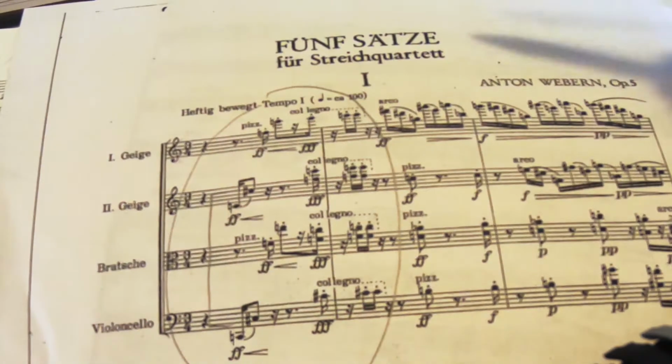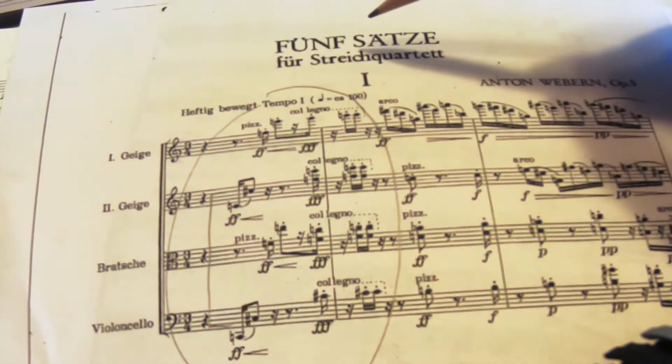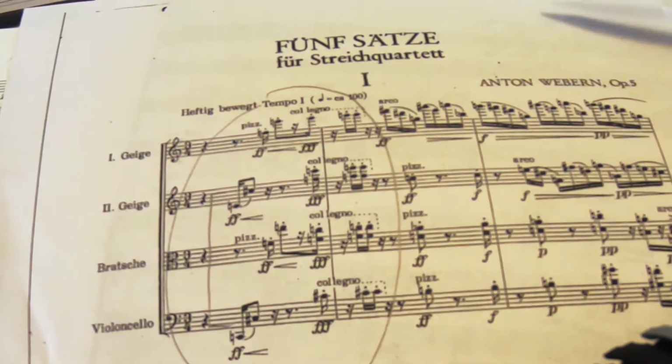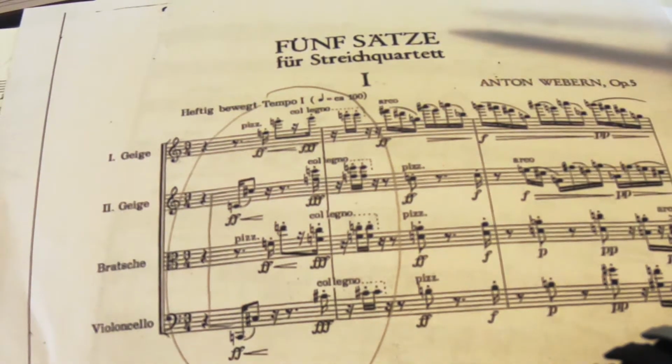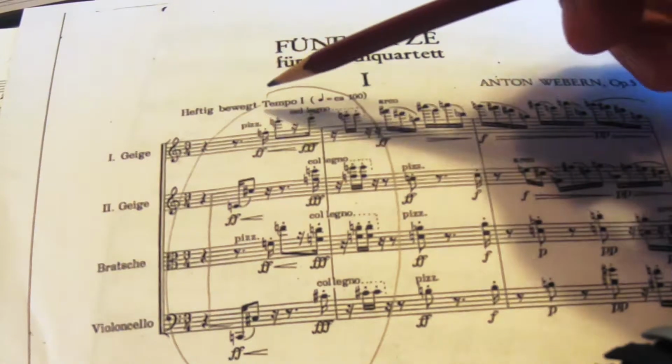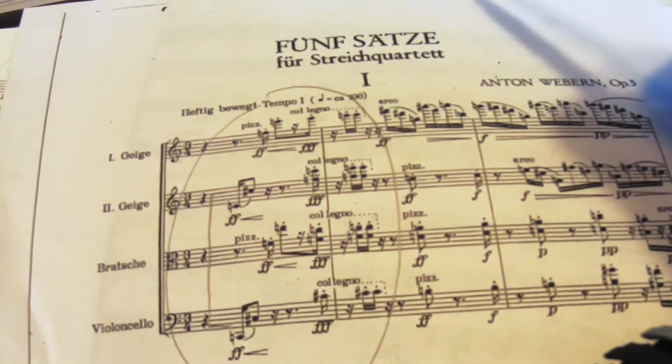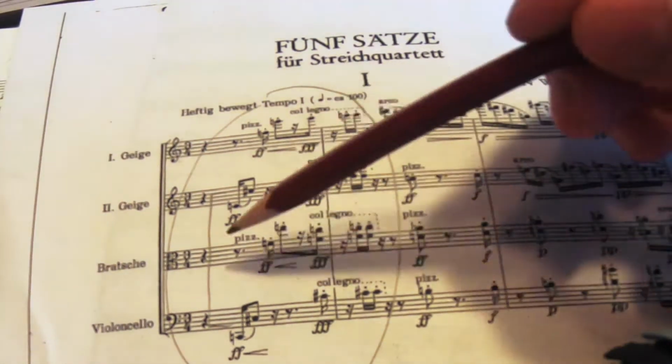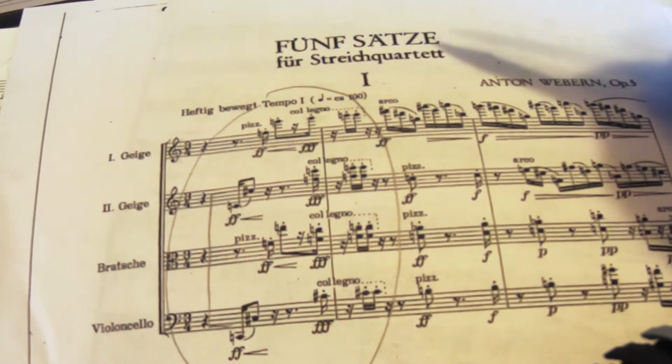Okay, everyone, we're going to look at the 5 Pieces for String Quartet by Anton Webern, Opus 5. We're going to be looking at the first of the 5 pieces. If we look at bar number 1, this piece really starts off very quickly. An explosion happens at the very opening of the piece.